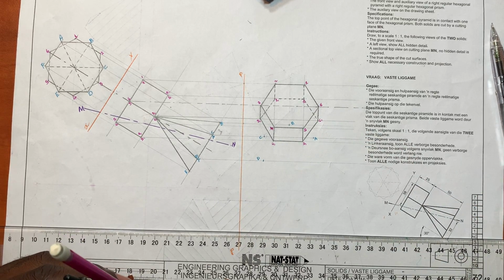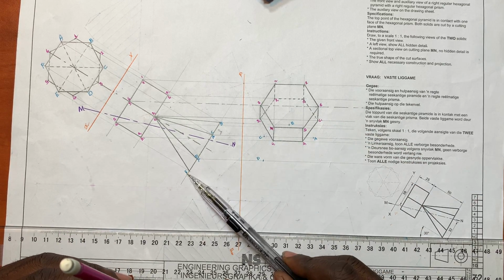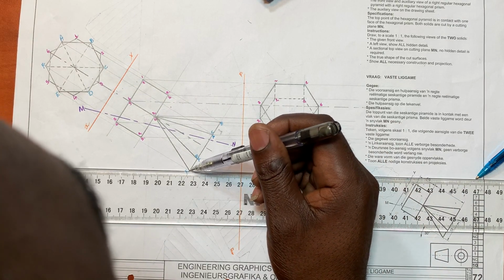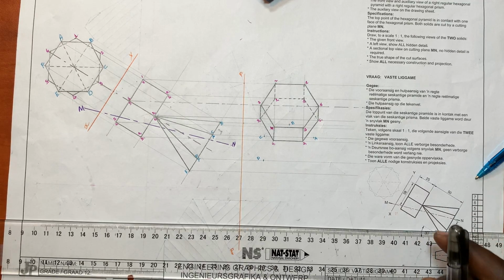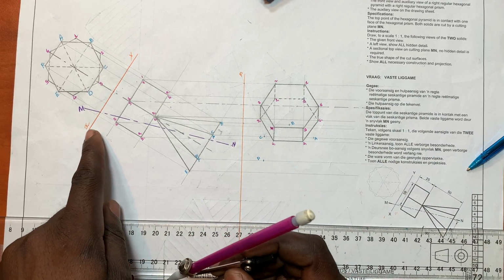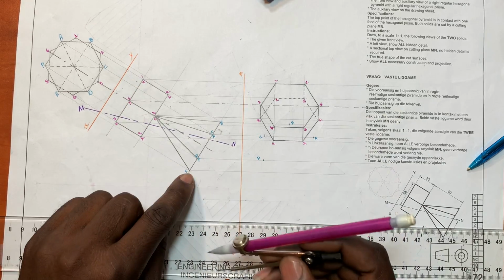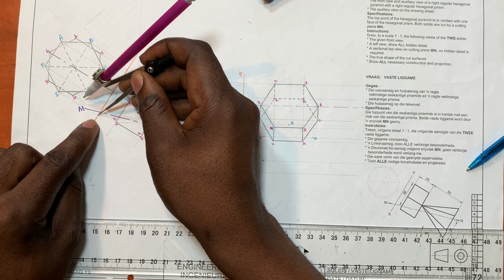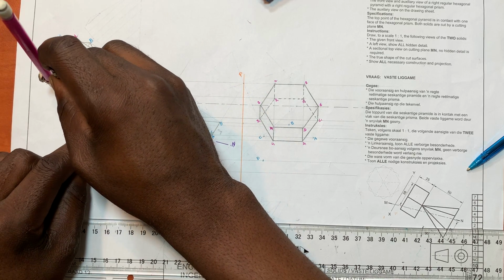Now after I've gotten the D, I'll then get the E, which is this one. So there it goes. Once it gets there, go back to your line of XY. Then this is E, trace it, and then place it here. Further extend it to your point E, which is this one.